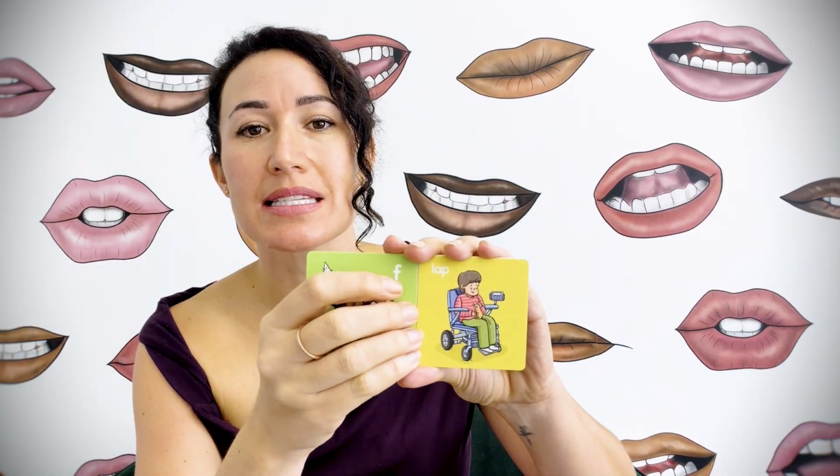So we do this by using an initial sound cue to remind the student that this is the first sound in the word, and then it joins on to a word starting with L. And if I model this, you will hear that when I say this slowly, it actually helps the child say an L cluster. Flap.